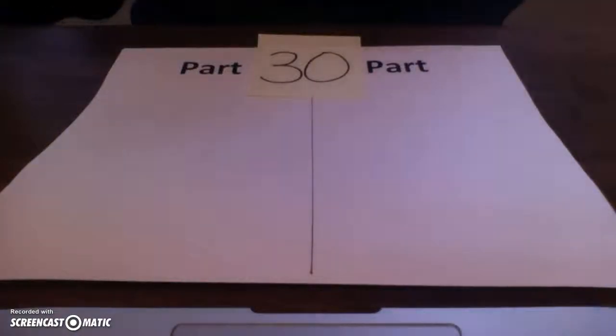Hello, today I'm going to show you how to make the number 30 in many different ways. And we can call that partitioning, or putting a number into two different pieces. Sometimes I like to say pulling it apart into two.